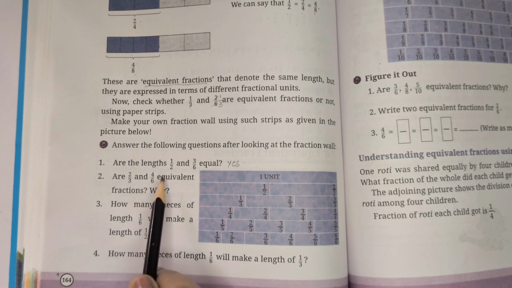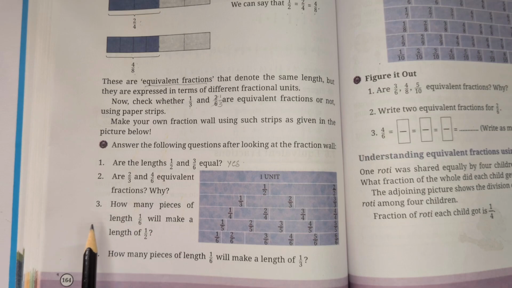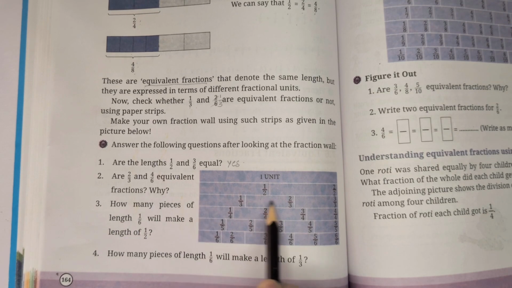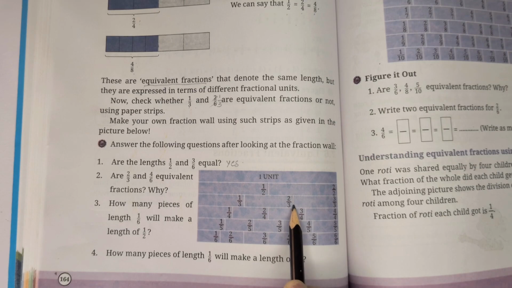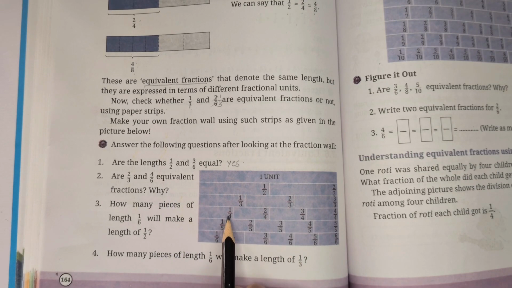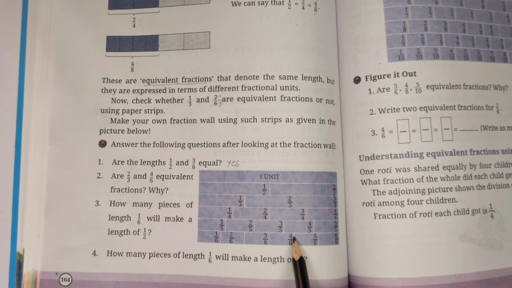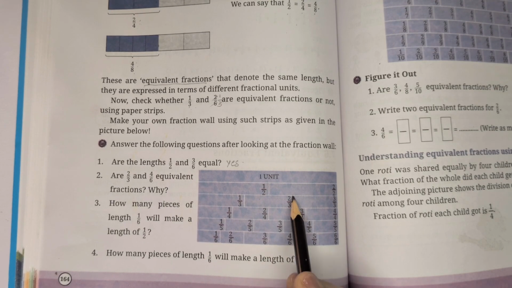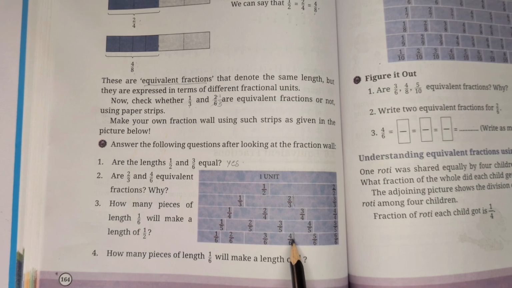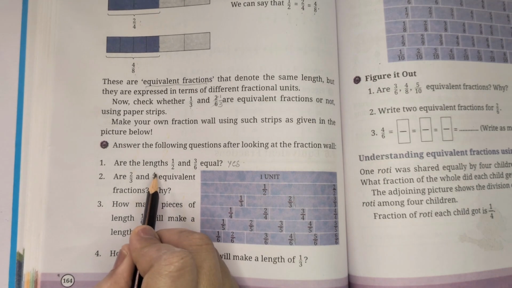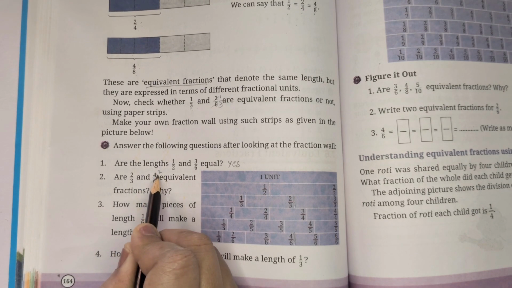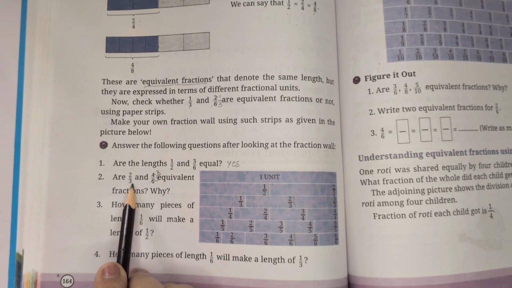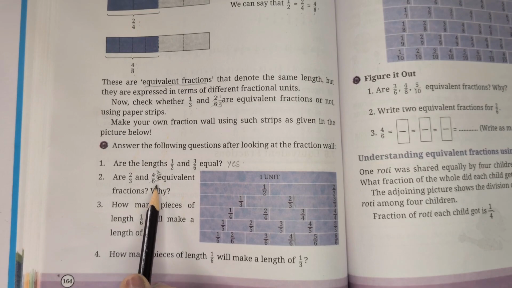Then 2 by 3 and 4 by 6 are equivalent fractions. Why? 2 by 3, that means till here, from here till here. 2 by 3 and 4 by 6. 4 by 6 means here, this one. So we can see now 2 by 3 and 4 by 6 are equivalent fractions. 4 by 6, if we are dividing by 2, we will get 2 by 3. So here both we are getting the same fraction, 2 by 3.